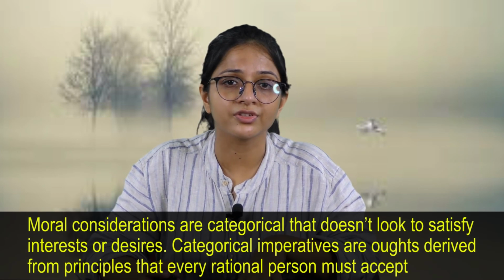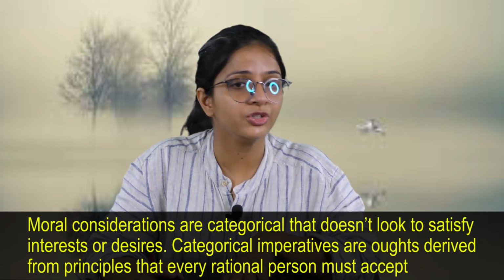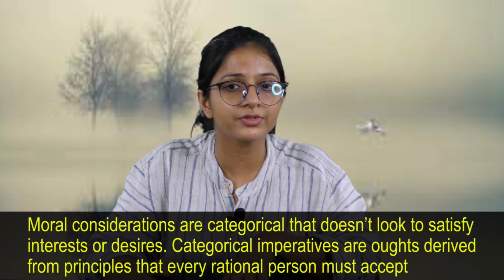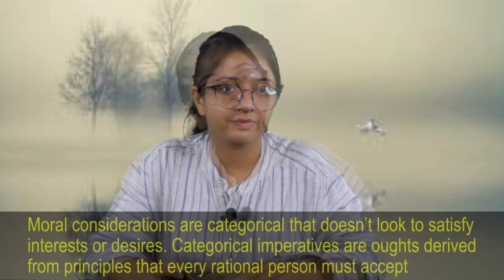So that happens to be the difference between the two. Looking at the difference between categorical imperative and hypothetical imperative, moral considerations are categorical imperatives that do not look to satisfy interests or desires. Categorical imperatives are oughts. They are derived from principles that every rational person must accept. To recapitulate, what has been explained is how an autonomous rational agent, taking recourse of reason, exercises its free will to arrive at principles that can be universally relied on without exceptions to justify acts.